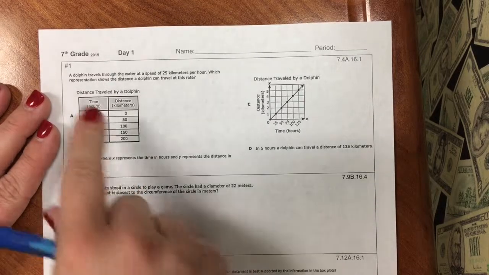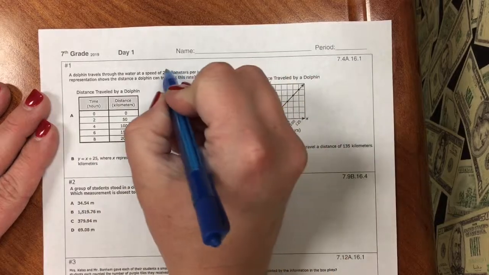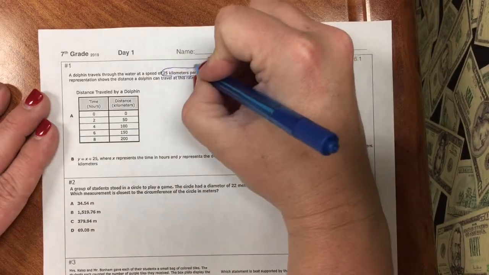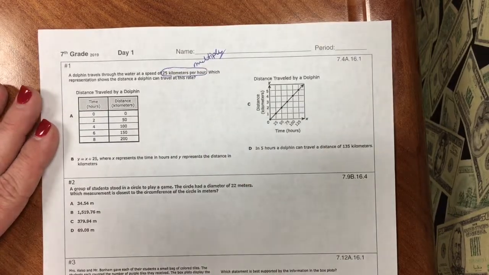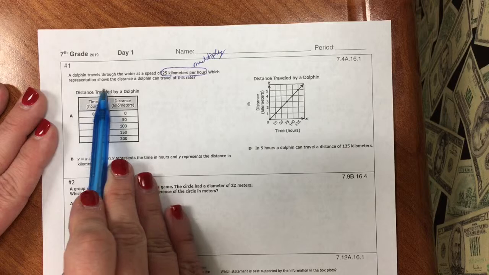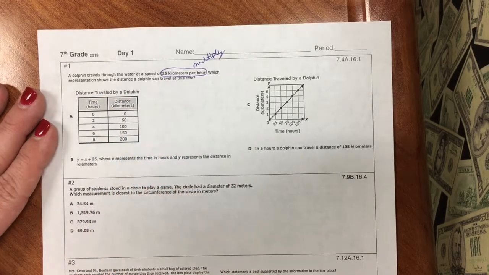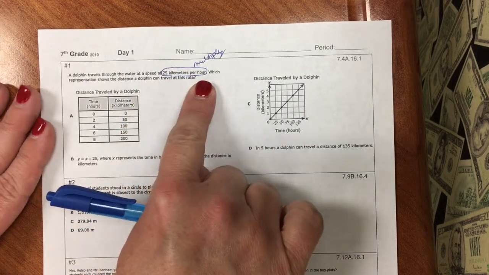All right, number 1, a dolphin travels through the water at a speed of 25 kilometers per hour. Okay, this word per means that we're going to multiply. All right, and we want to know which representation shows the distance a dolphin can travel at this rate. So at this rate, it's 25 kilometers per hour.